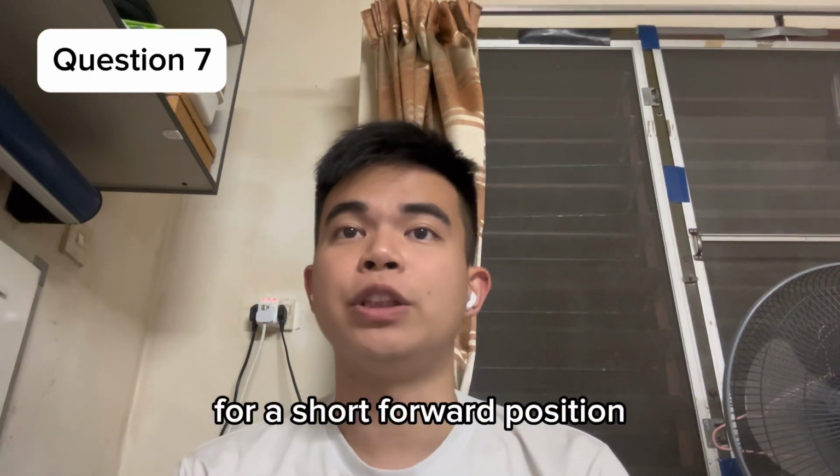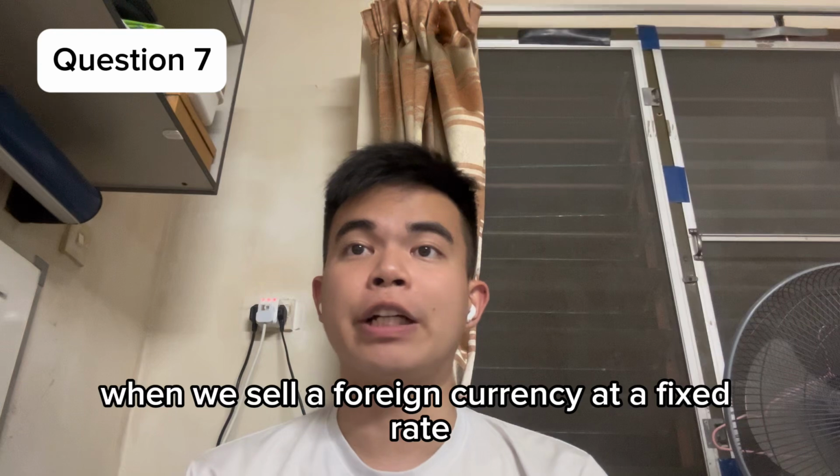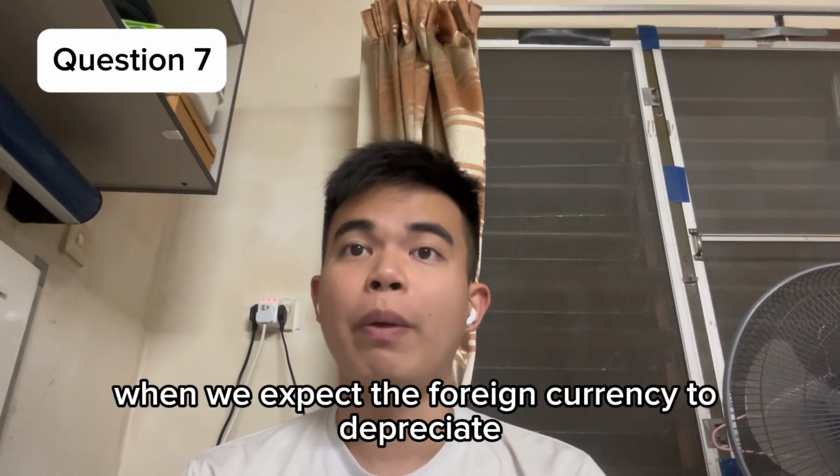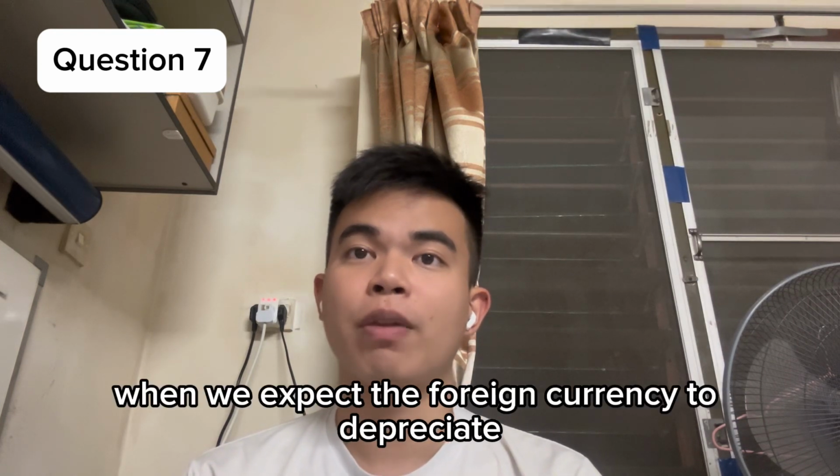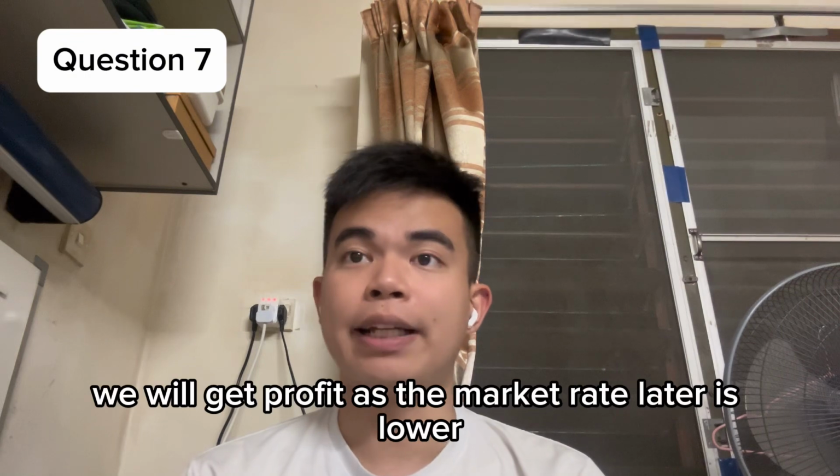A short forward position is a situation when we sell a foreign currency at a fixed rate in the future, when we expect the foreign currency to depreciate. We will get profit as the market rate later is lower.